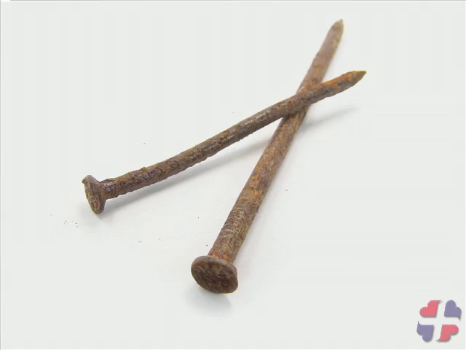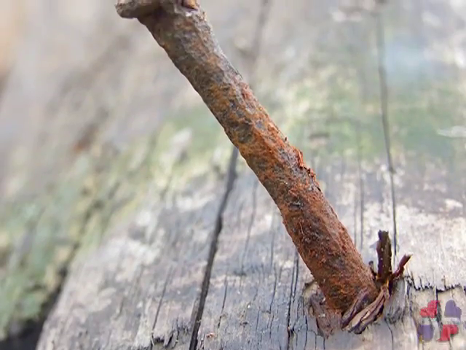A deeper wound that is the result of an animal bite or occurs in unhygienic surroundings should be referred to medical help. Serious infections may cause the casualty to develop a fever. There may also be red streaks under the skin progressing from the wound. If this is the case, seek medical attention immediately.